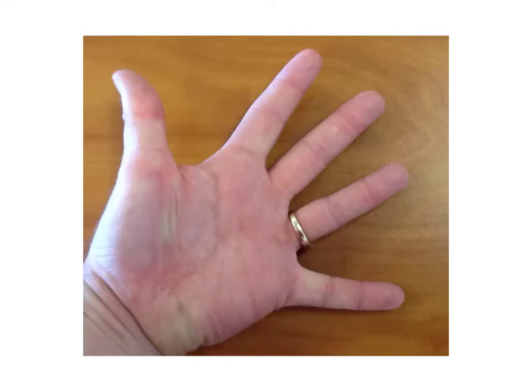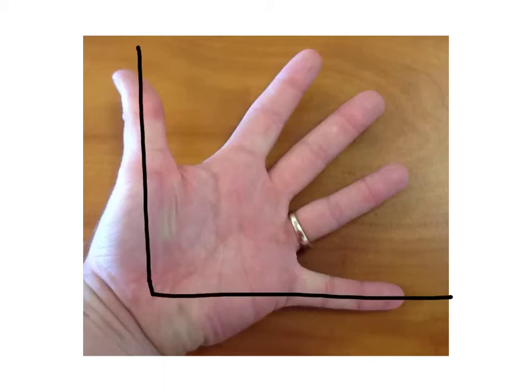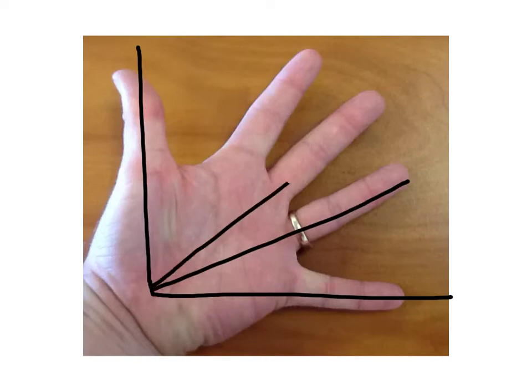Okay, so you might be wondering, why in the world is your left hand on my computer screen right now? Well, it's for a very good reason, ladies and gentlemen, and it's because my left hand is effectively quadrant 1 of our unit circle. There we go.